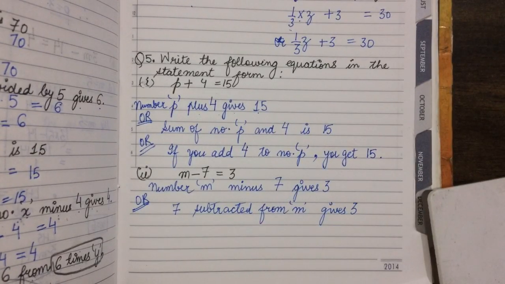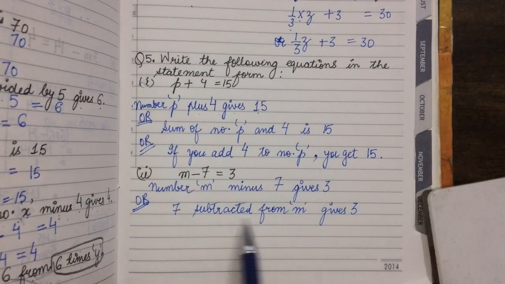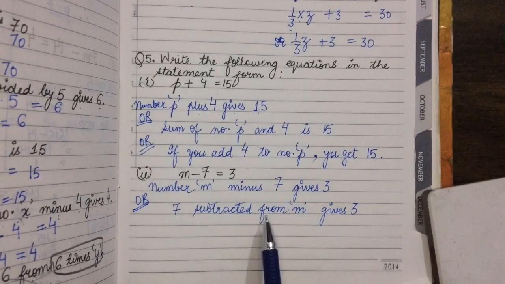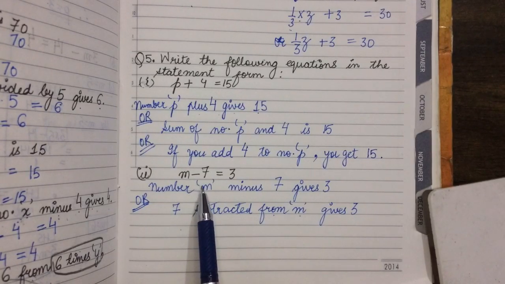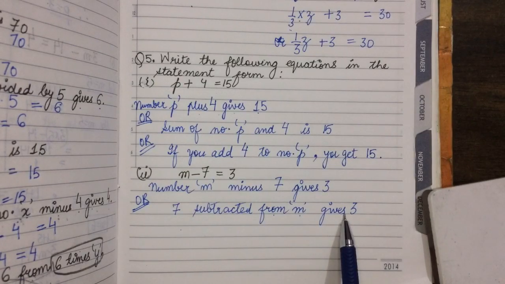Now you can check, I have written 7 subtracted from m. If I had to write it in mathematical form, because it's subtraction from, m will come first, 7 will go later. So m at the first place, 7 at the second place, and between them there will be a minus sign, just like given here, and the answer is 3.